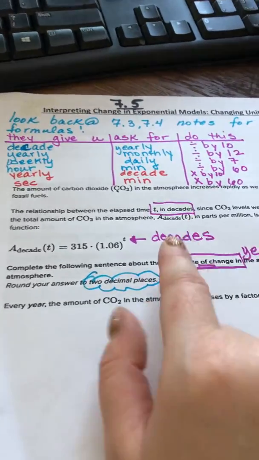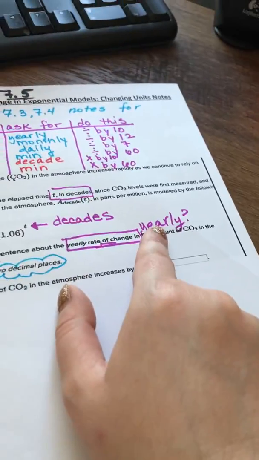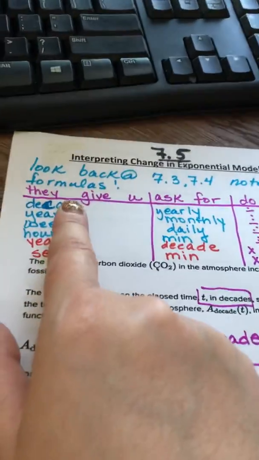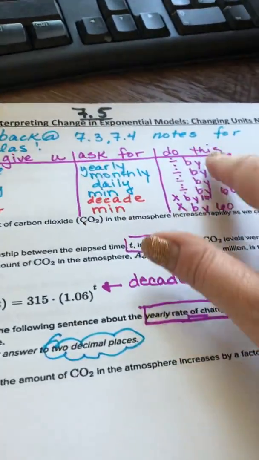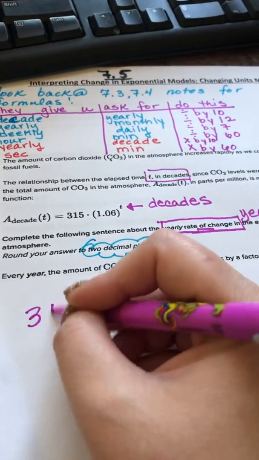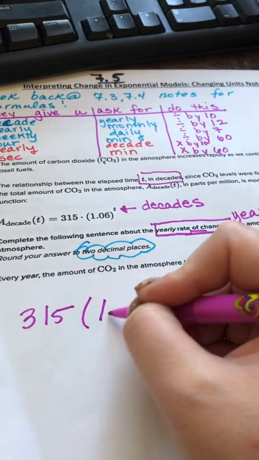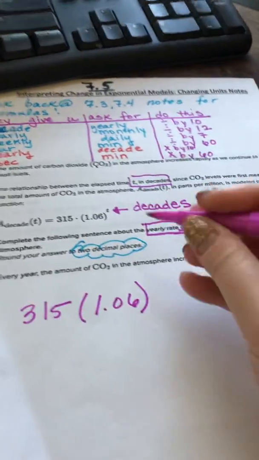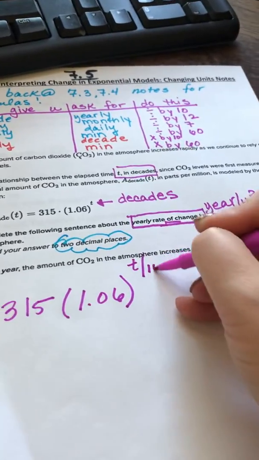Okay, so that means for this problem, they give us decades and they want years. So we have to go from decades to years, so we divide by 10. So our new equation is going to be 315 times 1.06 to the t divided by 10.